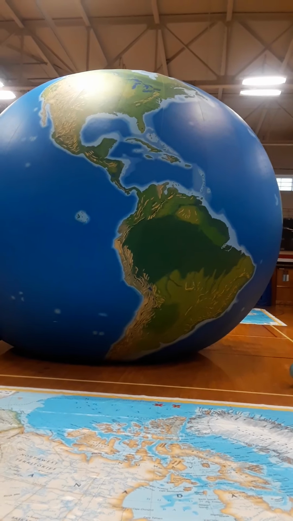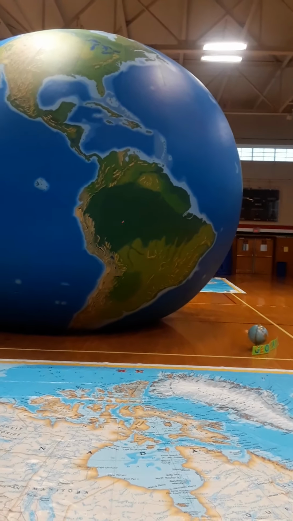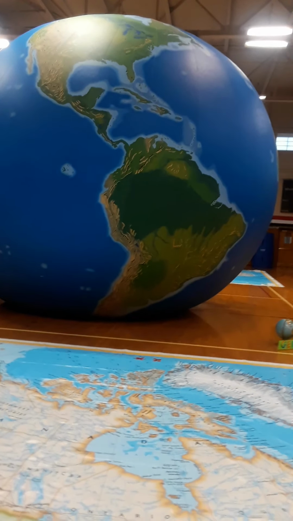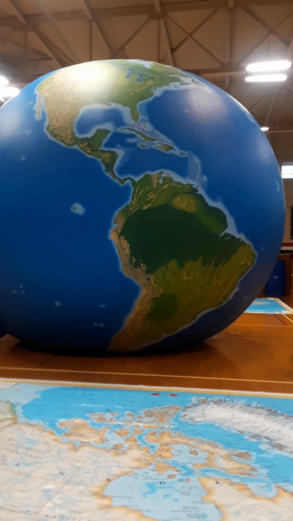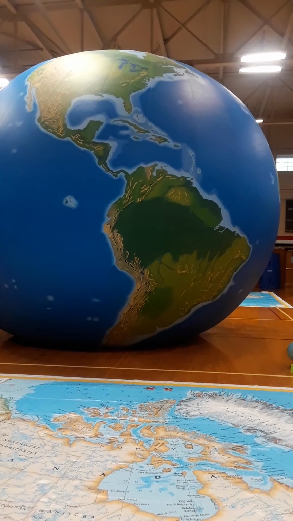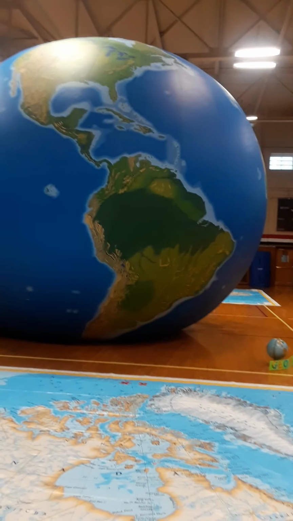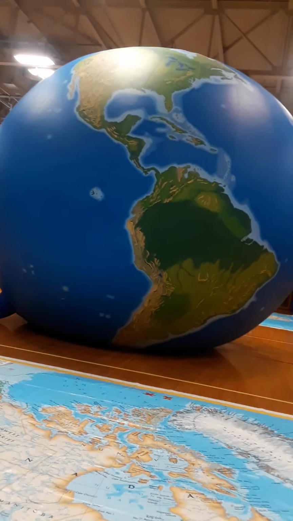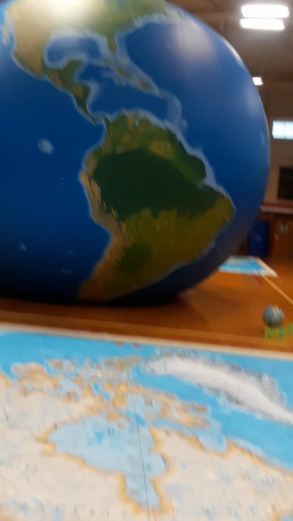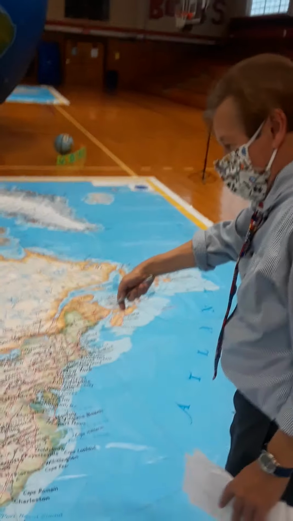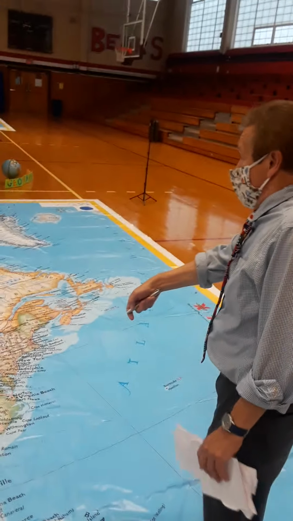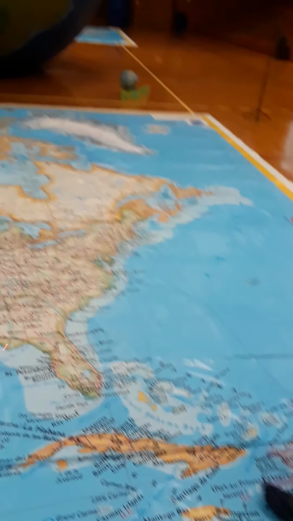One of the areas we obviously spend a great deal of time at is the United States of America and North America in general. And so we can see that on that globe with the mountain ranges in the east and, of course, the Rockies in the west right there. And we also have accompanying this a large floor map. And we actually have floor maps of all the continents. You can get a sense of the size of it.